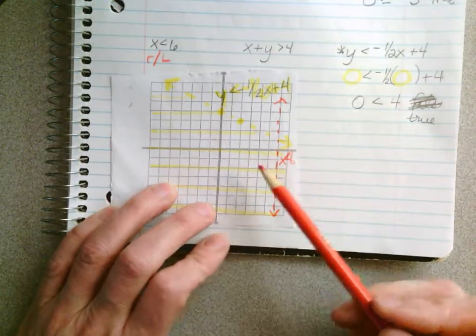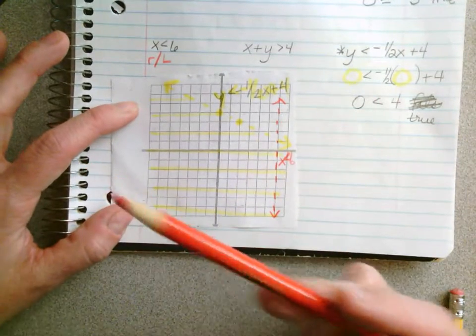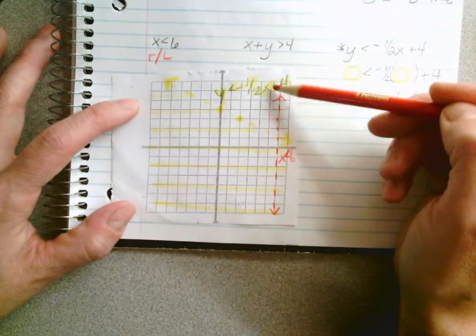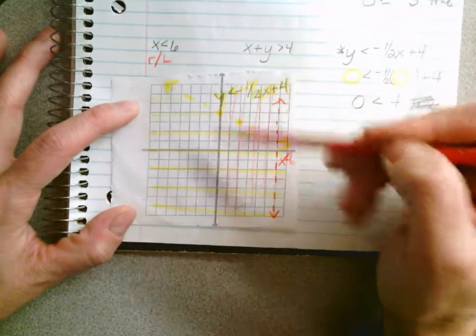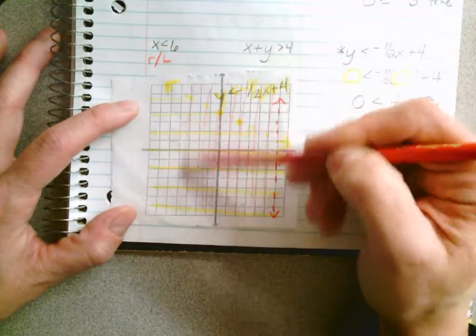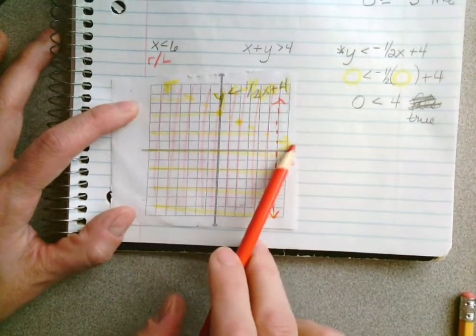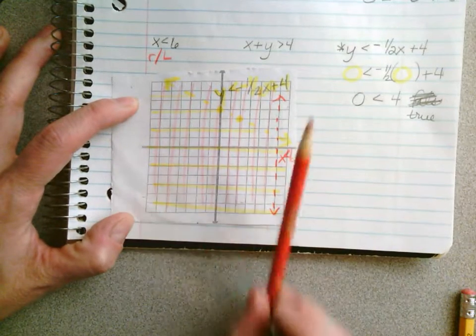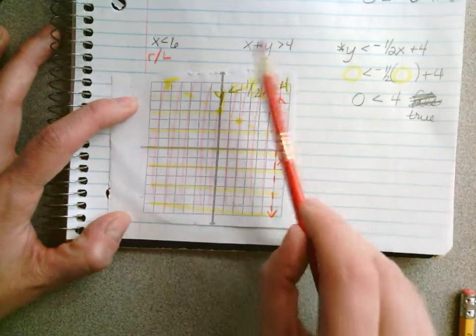Do I really need to test it, or do you recognize that you shade everything to the left? Yes? All right. So that is going to look like this. Oh, aren't the colors getting interesting? So far we have this yellow line and everything here shaded yellow. We have this red line and everything to the left shaded. Finally, this one.